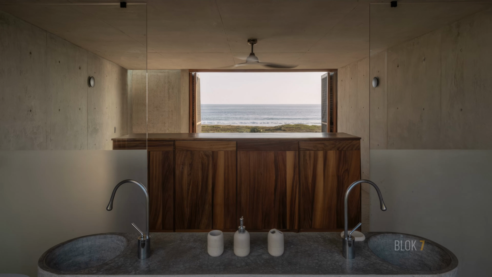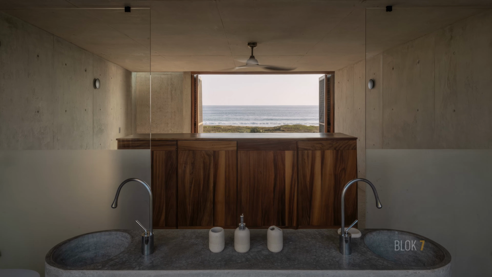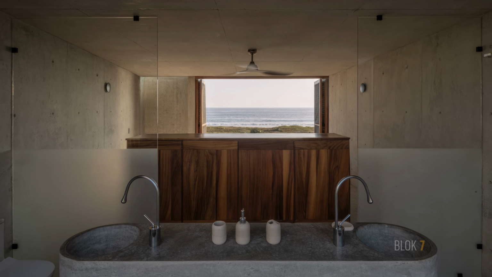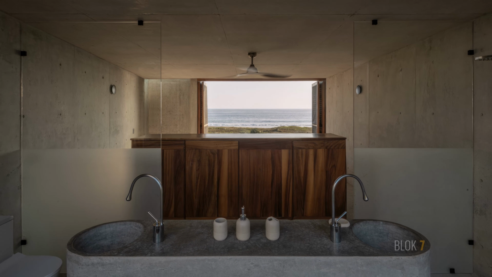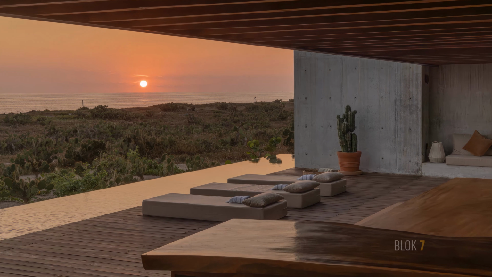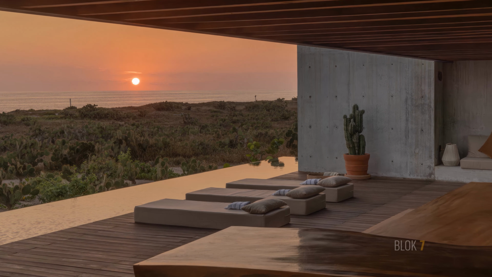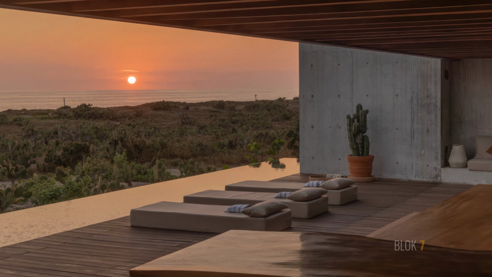Casa Macahuite also extends its architectural logic into its systems. The house operates completely off-grid, using photovoltaic panels for electricity and a thermosolar system for hot water. Water comes from an on-site well, while wastewater is treated through a biological aerobic system and reused for garden irrigation.